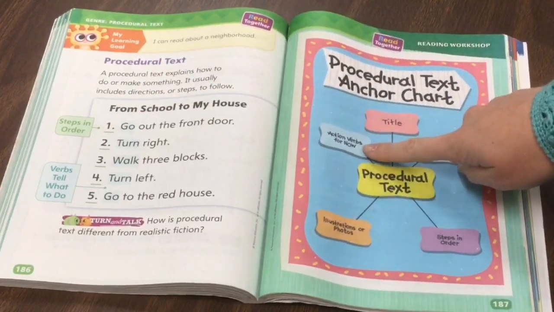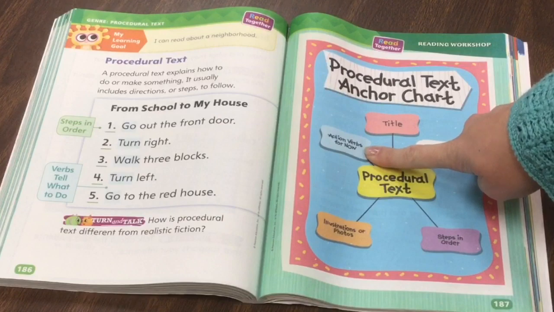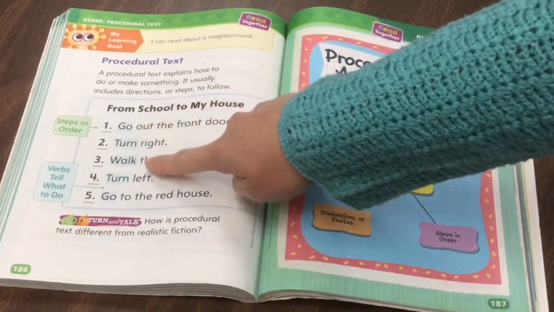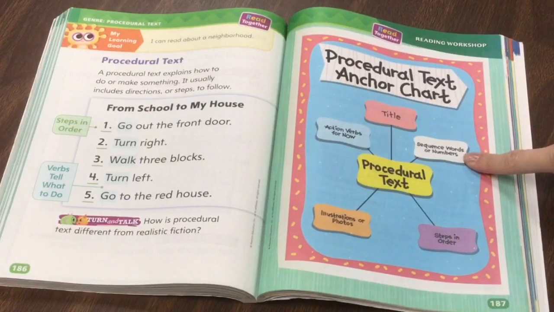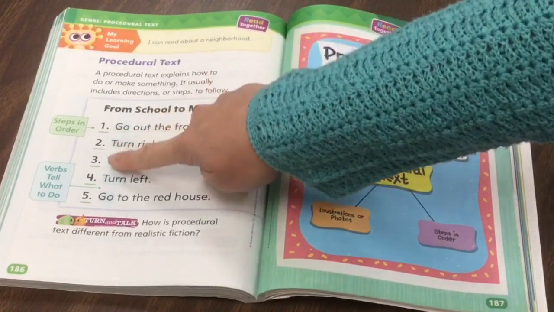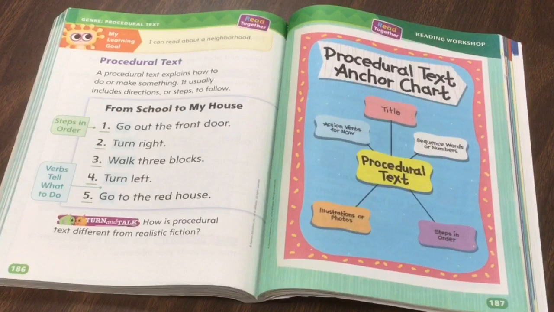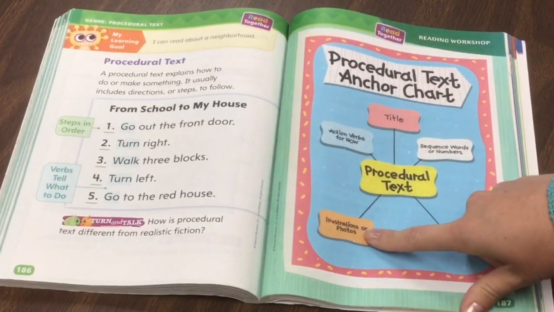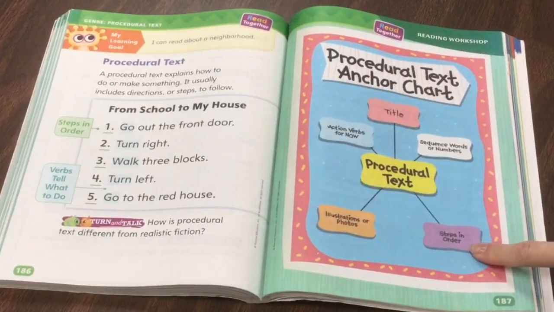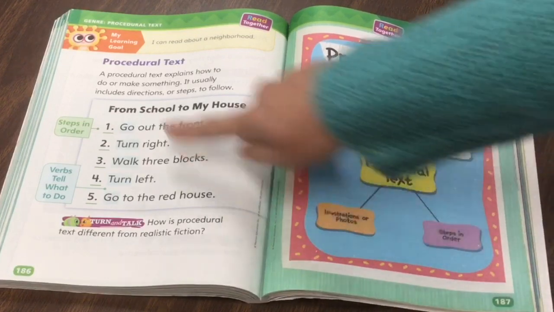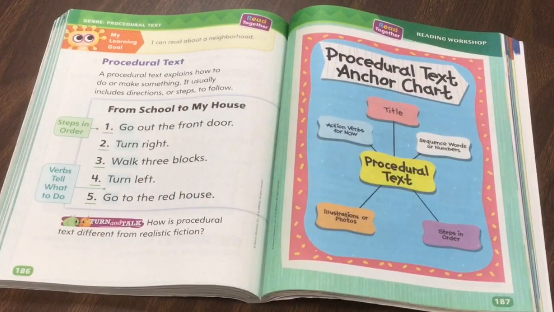It has action verbs for now, so things happening right now, like go, turn, walk, turn, go. It has sequencing words or numbers. We had numbers here, 1, 2, 3, 4, 5, but we could have been given sequencing words like first, then, next, last. It has illustrations or photos usually. We're missing those in this one. And it has the steps in order. They're not going to mix them up, otherwise you won't be able to follow them.